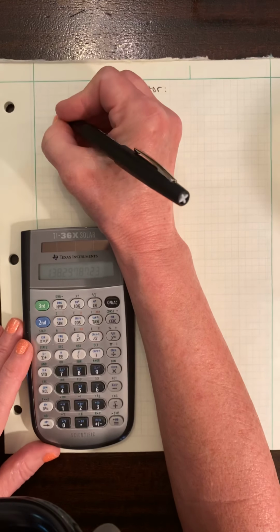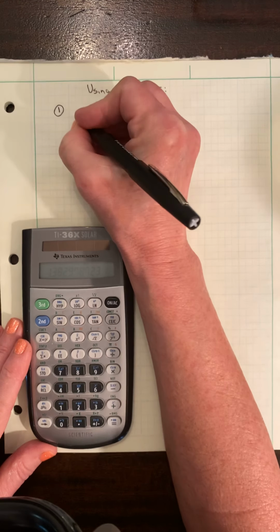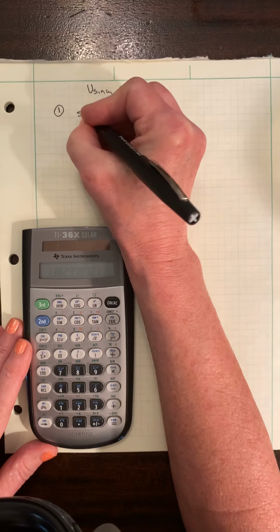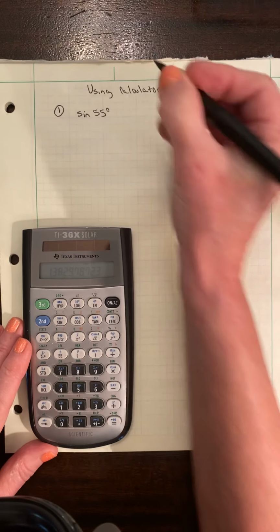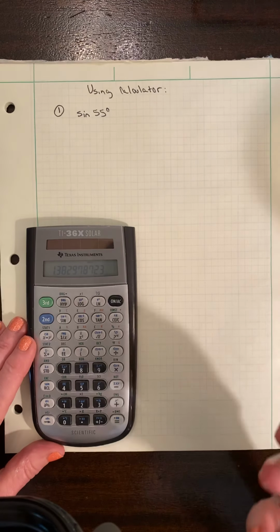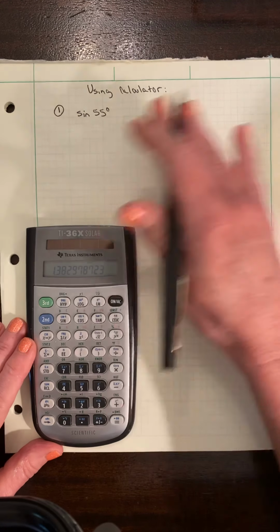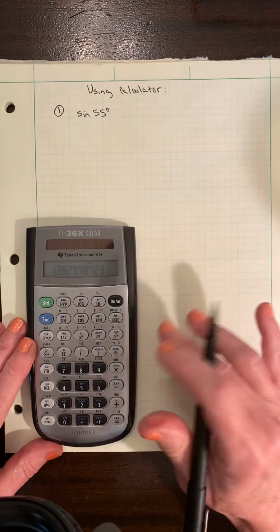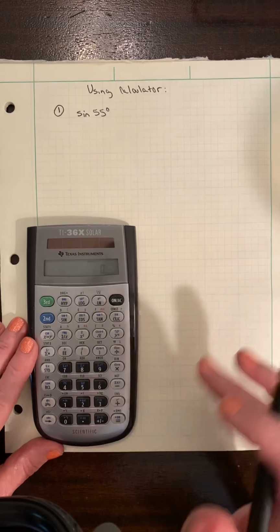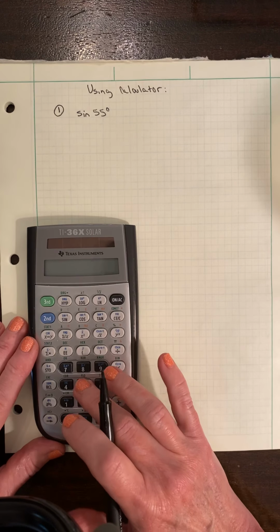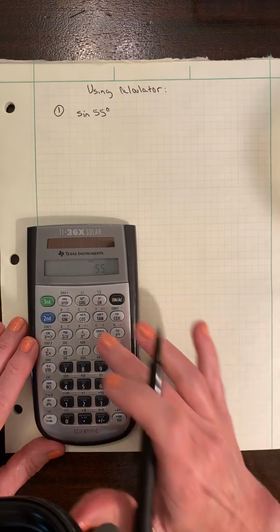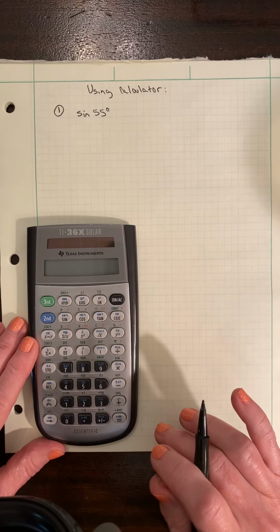And I'm going to do several problems, so I'm going to number them. Let's say I want to know the value of the sine of 55 degrees, and I'm not given a drawing or a diagram or anything, and so I have to use my calculator. I don't know how long the sides are or anything like that, so I just want to find the sine of 55. In this calculator, you're going to type your 55 in first, and then hit your sine key.